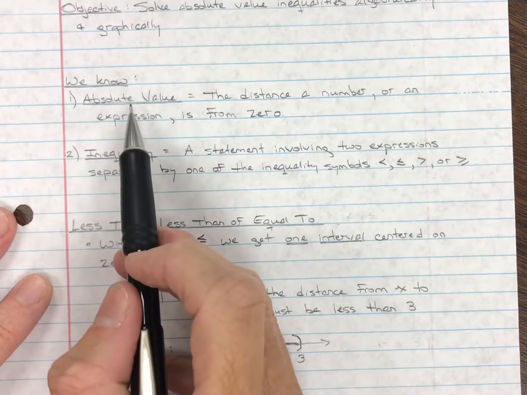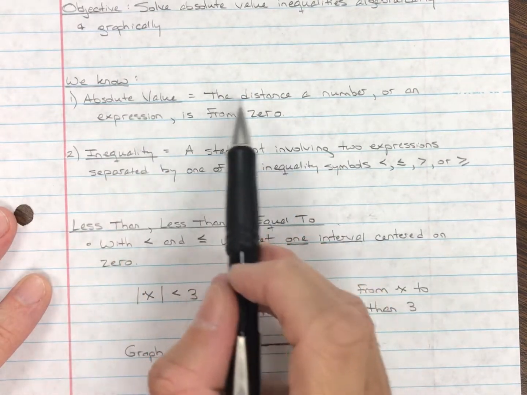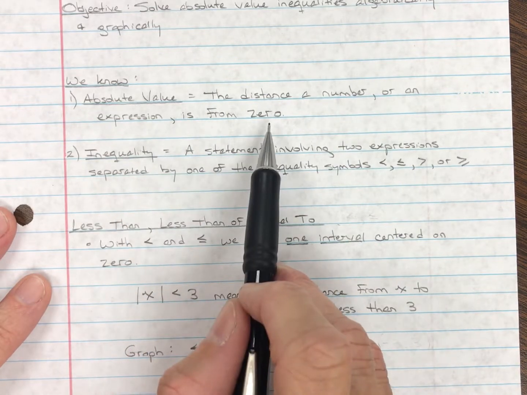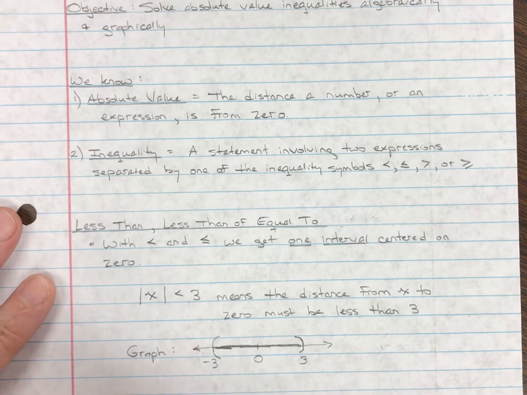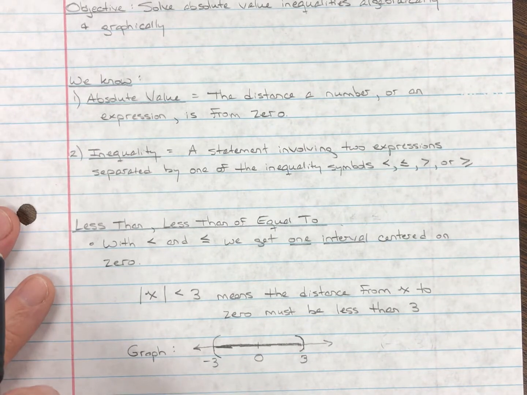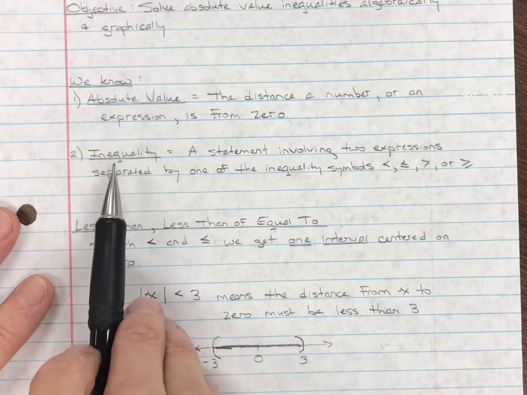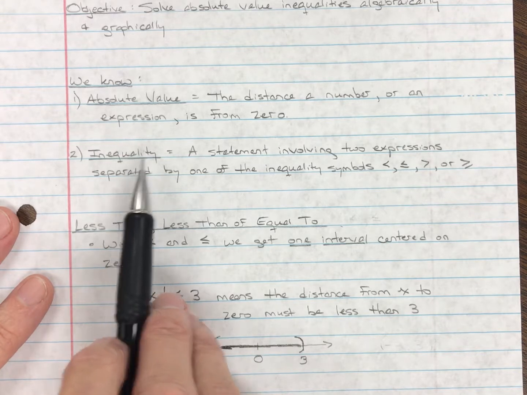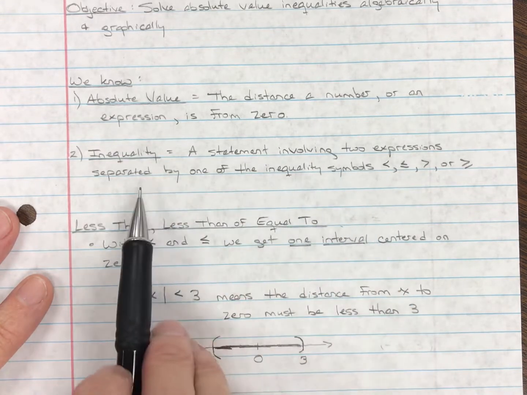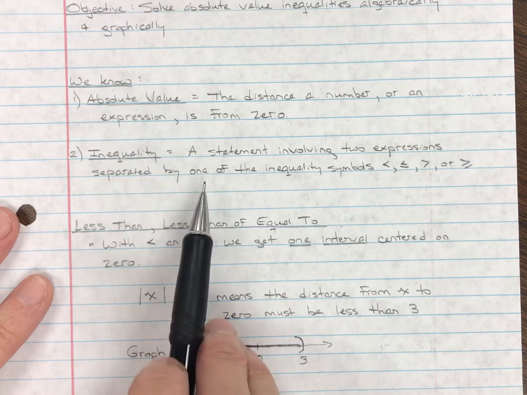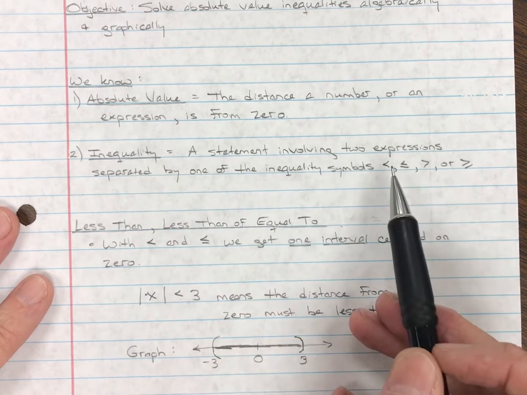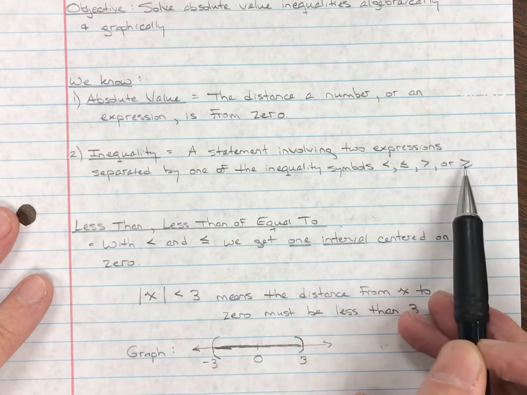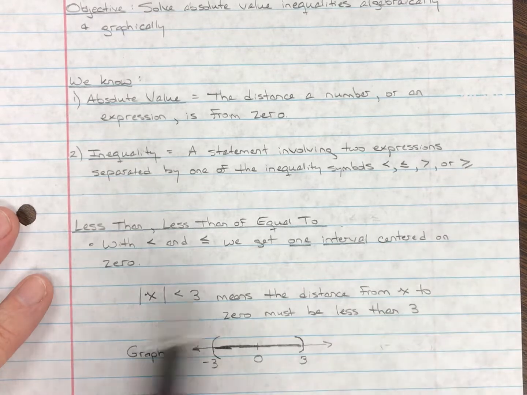The first is, we know what absolute value means. Absolute value is the distance a number or an expression is from zero. That is certainly going to come into play here as we look to solve absolute value inequalities. Second, we know what an inequality is. An inequality is a statement involving two expressions that are separated by one of the inequality symbols: less than or equal to, greater than or equal to.